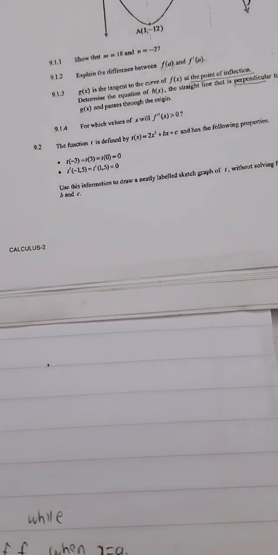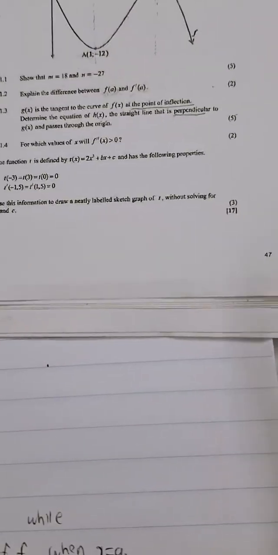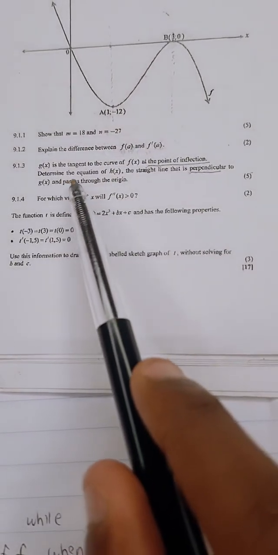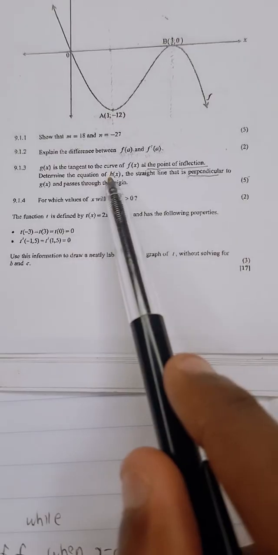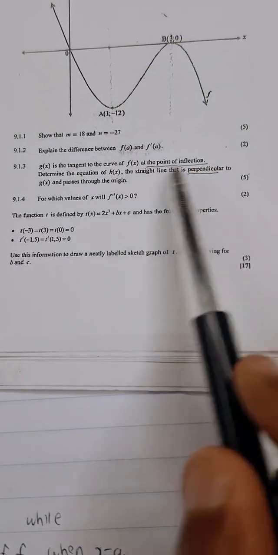What else were you told in the statement of the question? Please take note, you were also told to determine the equation of h, the straight line that is perpendicular to g.